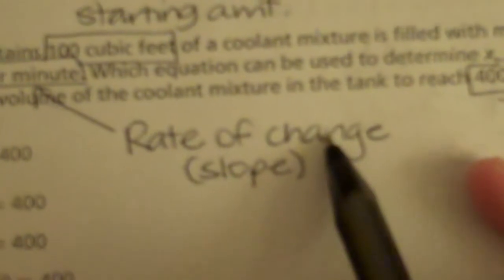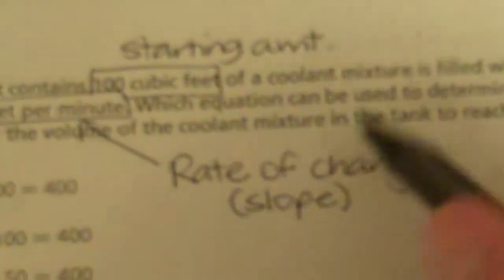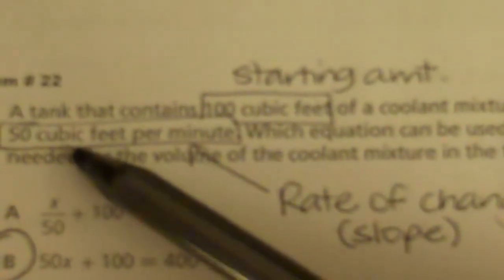That's your rate of change, which is also your slope. So you have your starting amount, which in the equation is like your y-intercept, and then your rate of change is your slope. So you have 50x plus 100, and then it equals the total amount that we want, which is 400. So the answer for that would be B.